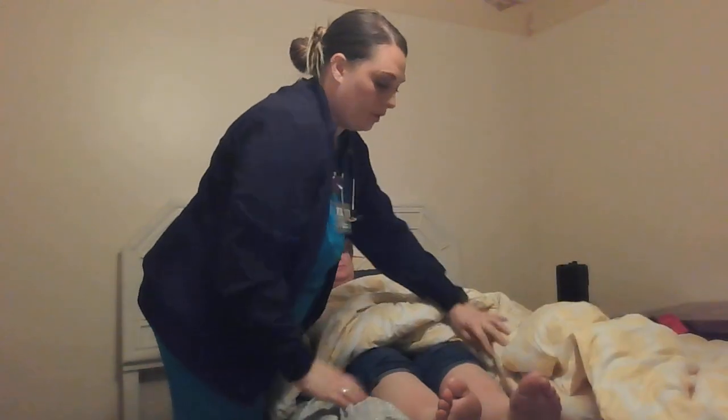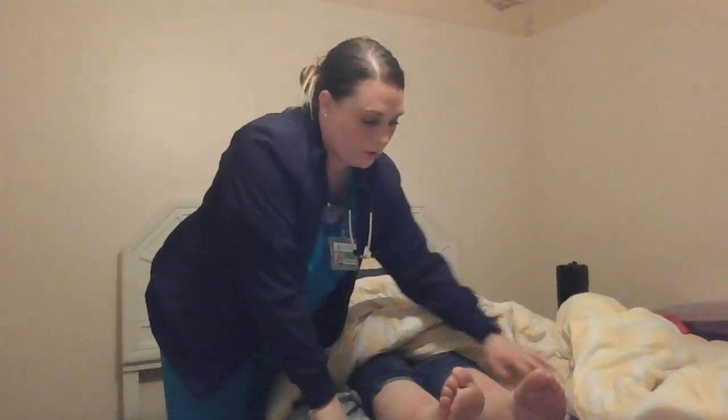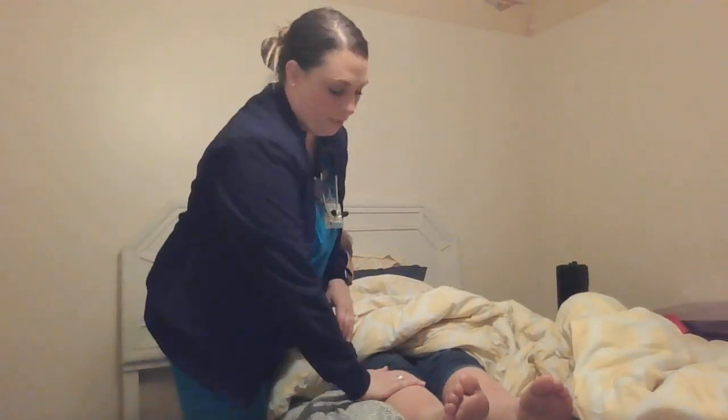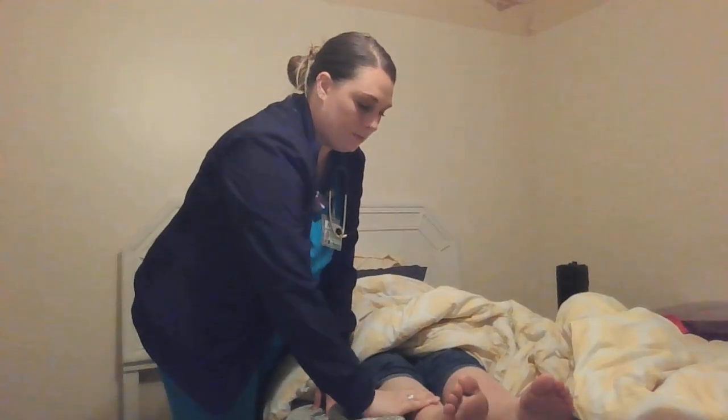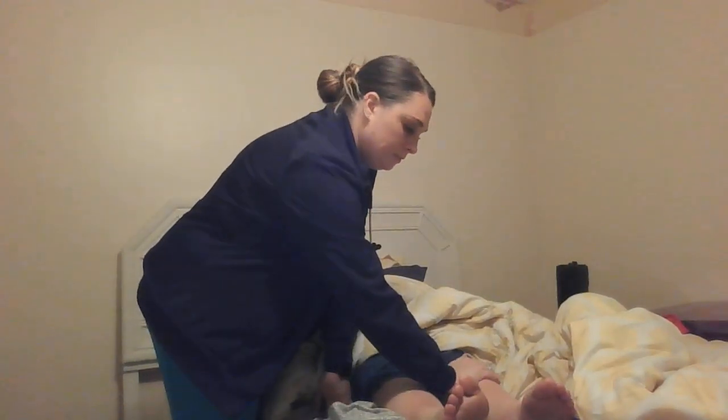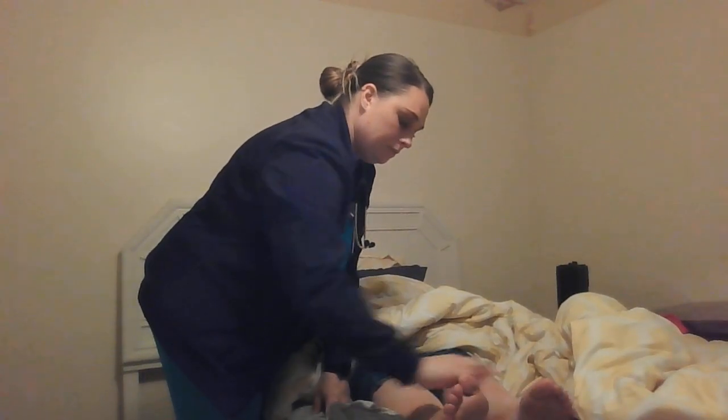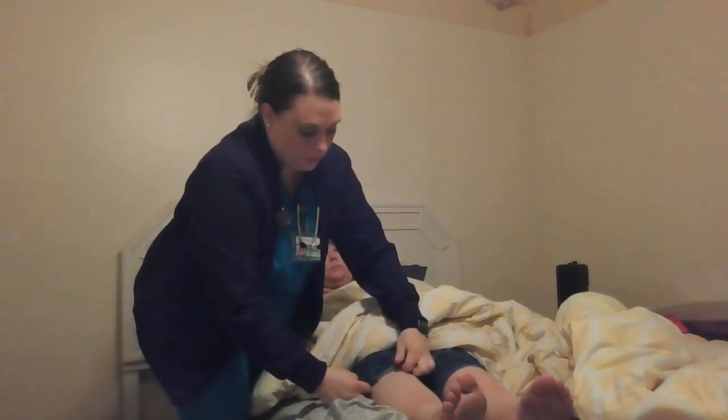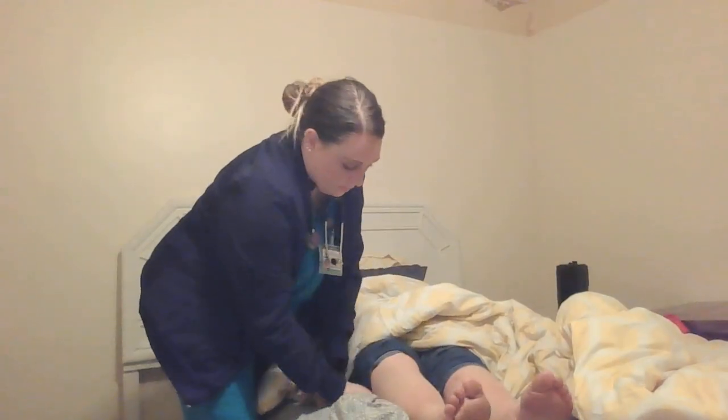Here I'm going to assess her color, temperature, if there's any peripheral edema. I'm going to assess her pulses.